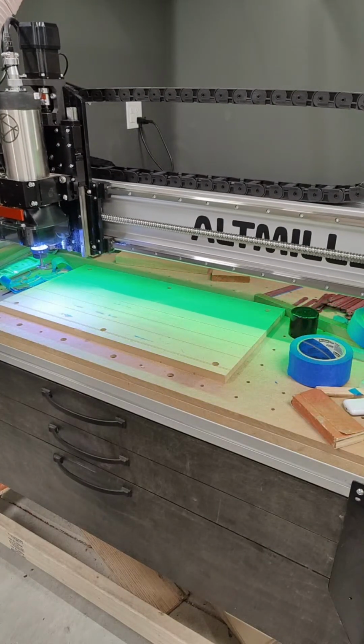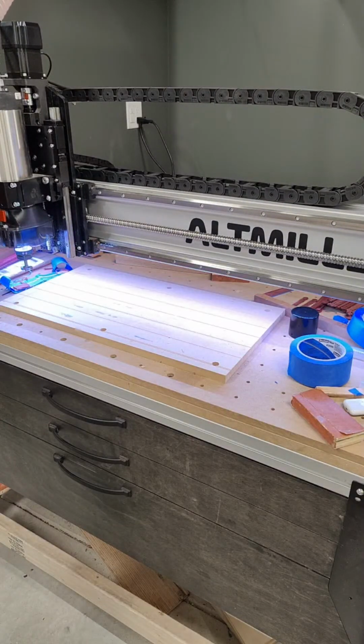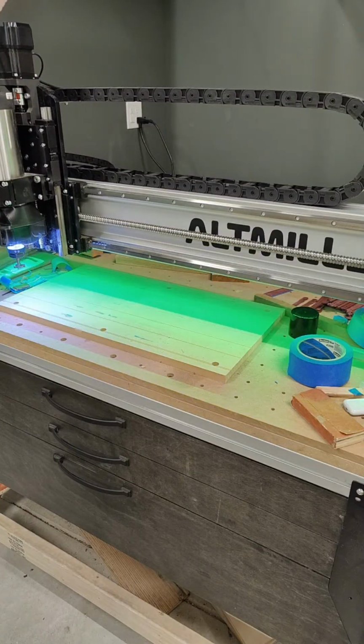Now I just got to go to the corner and get everything out of the way. Shouldn't have all this stuff on the wall anyway.